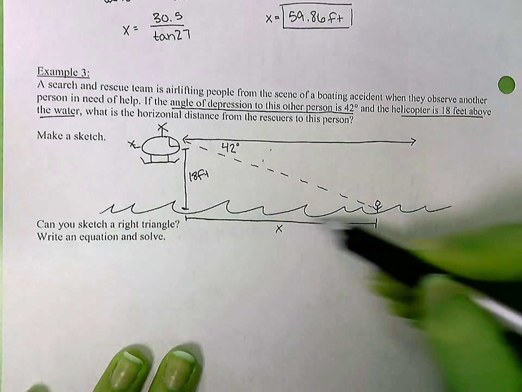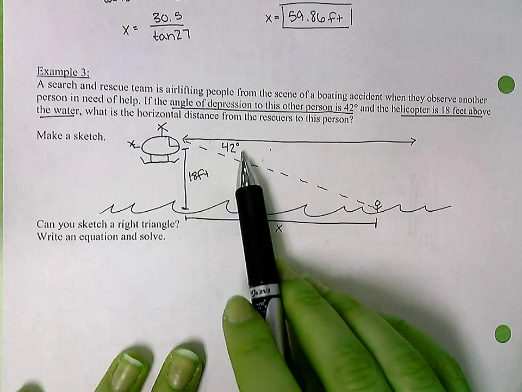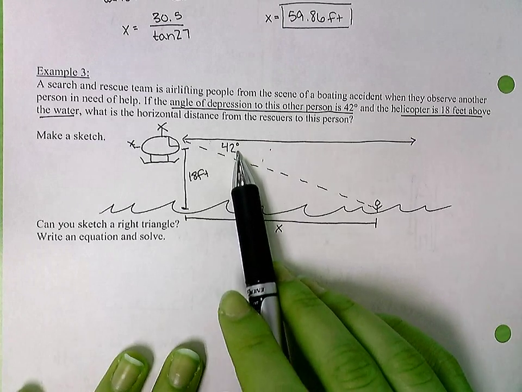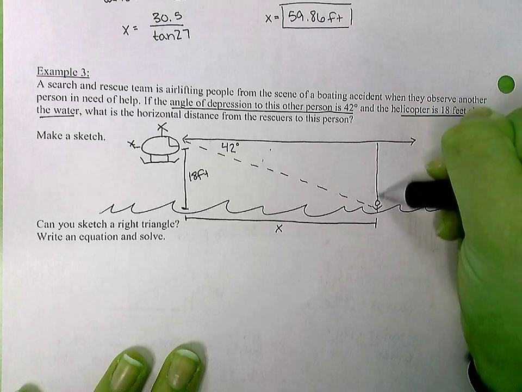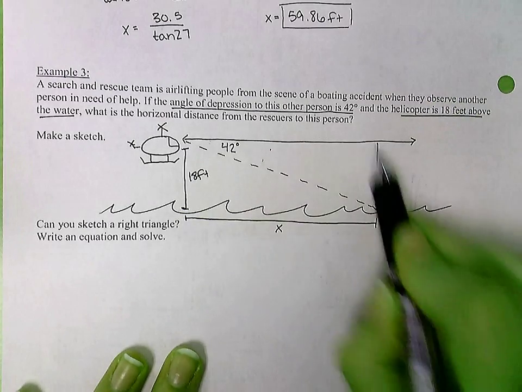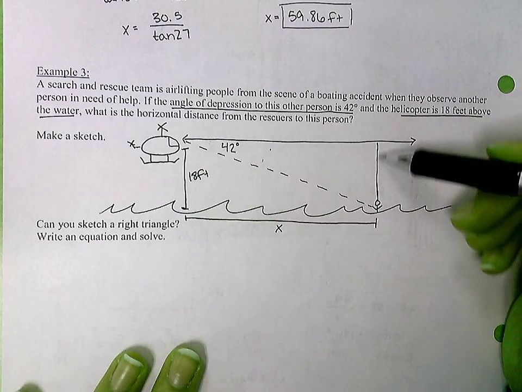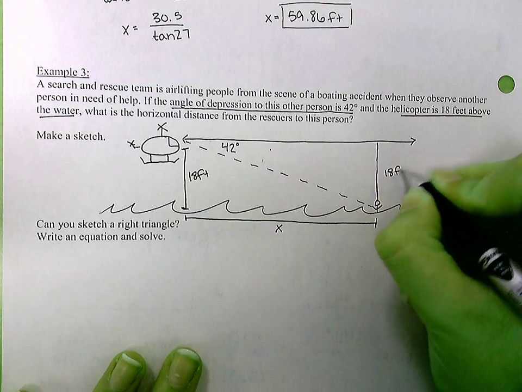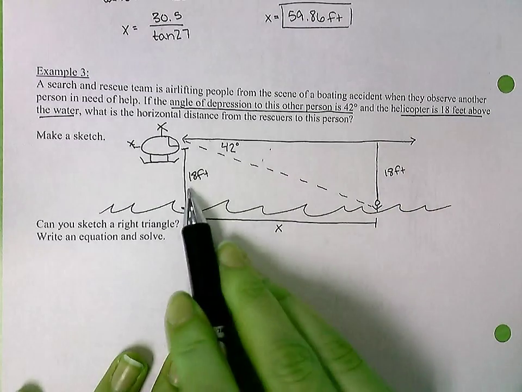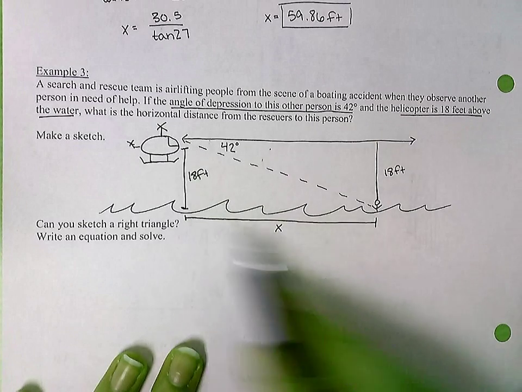There's one here, but I have my angle up here, correct? Now what if I were to draw in another line right here? Wouldn't that make a rectangle? What would this length be right here? 18. That helicopter is still 18 feet above the water.